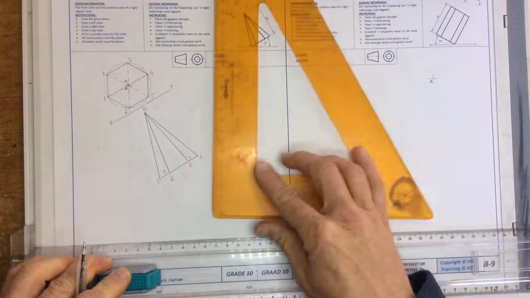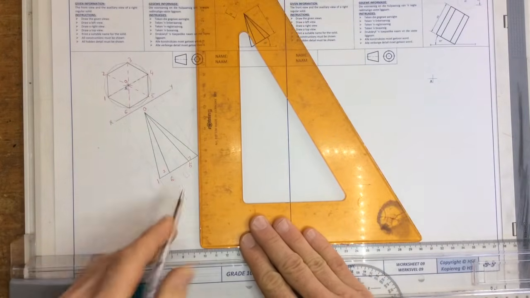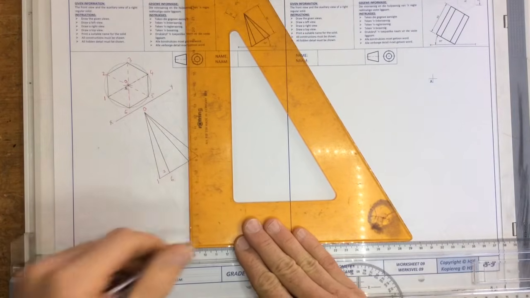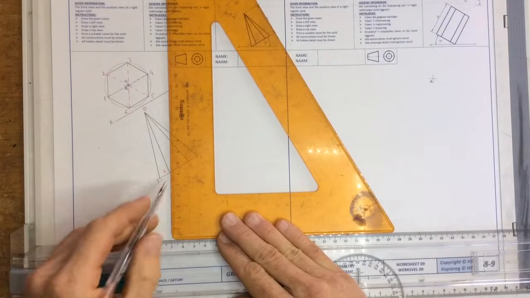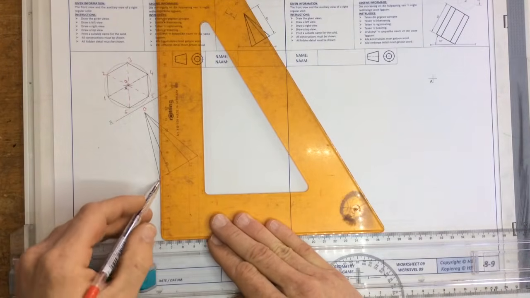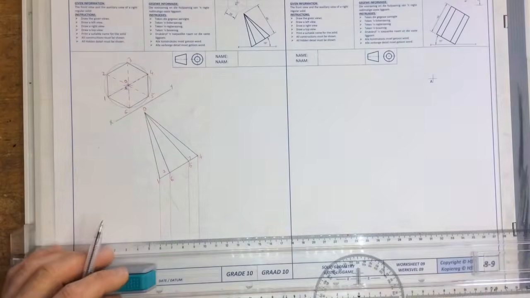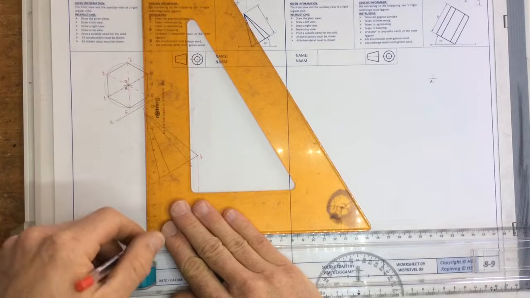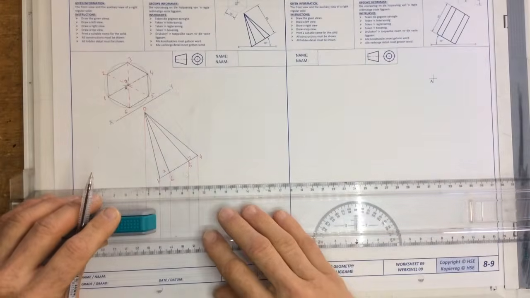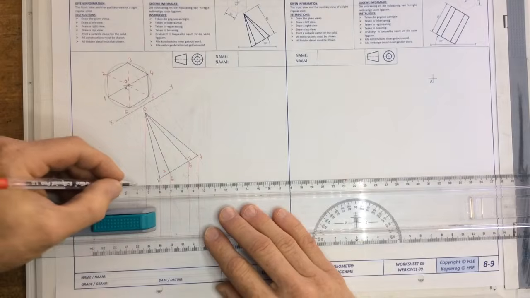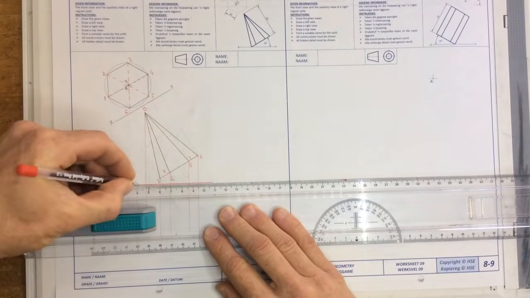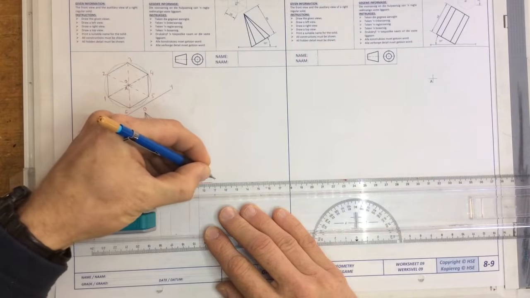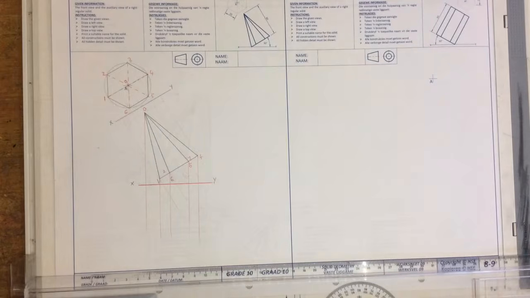Right, once I've got that, I'm going to draw the top view of this. I'm going to take lines coming down from these corners. I'm going to draw a line also from the apex of the pyramid, and I'm going to draw an XY axis. Please remember to label your XY axes. A lot of you are not doing that. X, Y. If you leave that out, you will lose marks, and I don't want to take marks off.